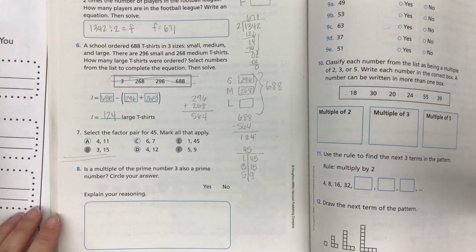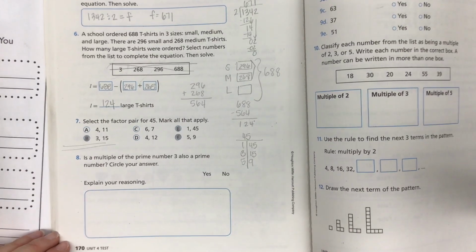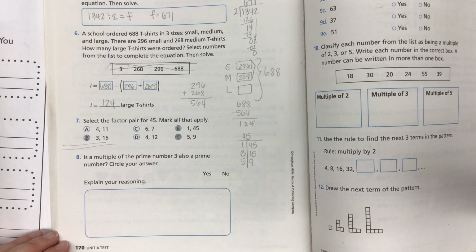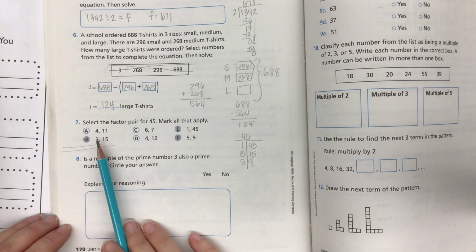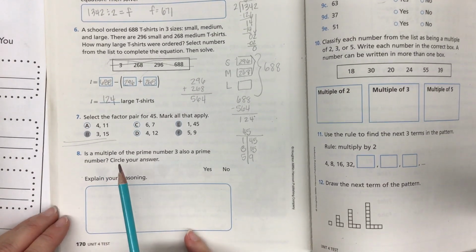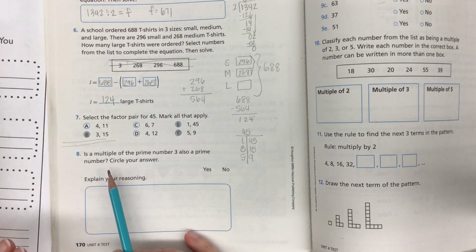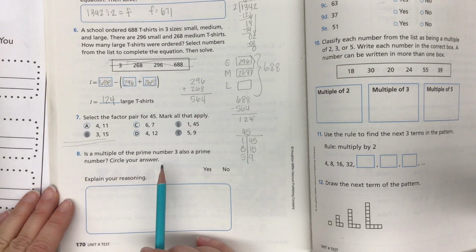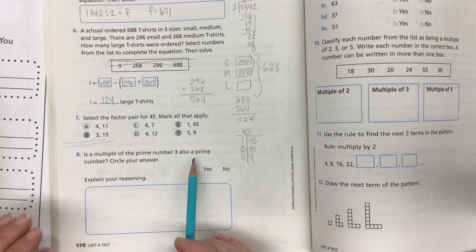We're going to pick up where we left off yesterday on page 170, the review test. We finished up our factors. So now we're going to talk a little bit about multiples, which are kind of the opposite of factors, right? Of the prime number 3.